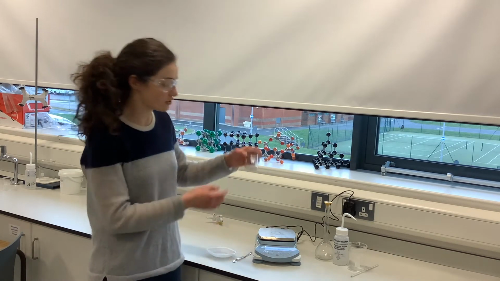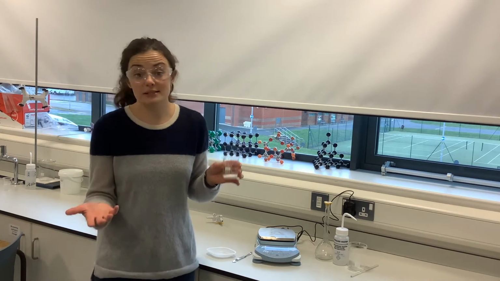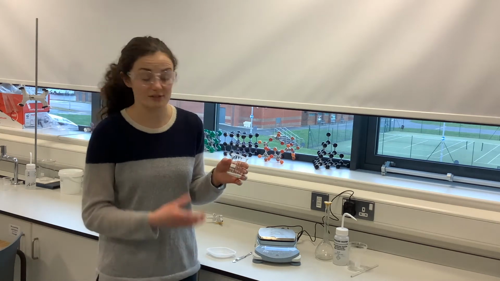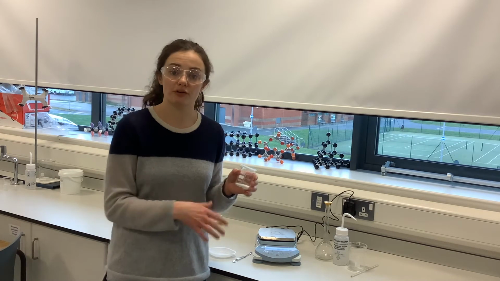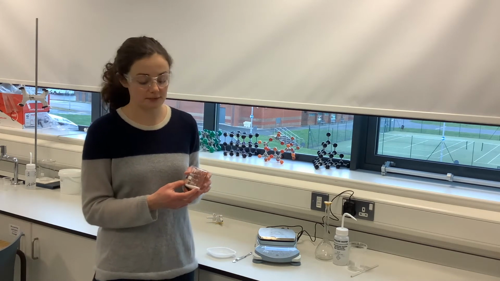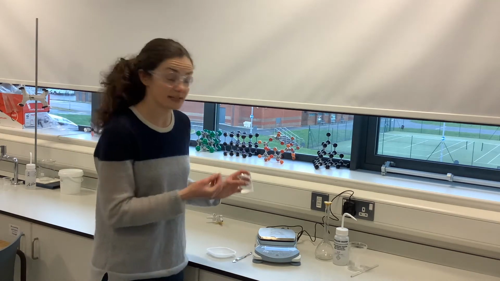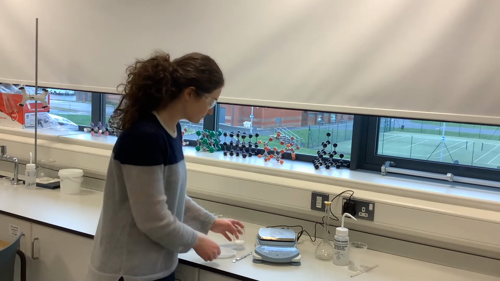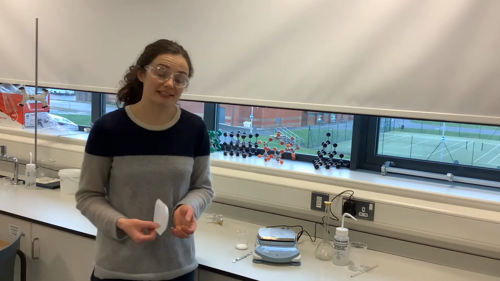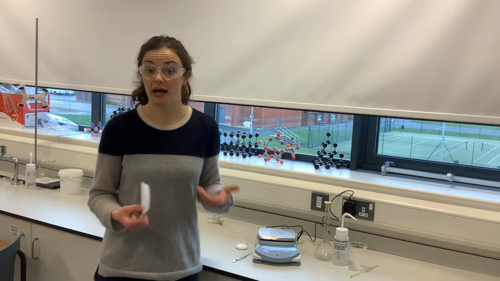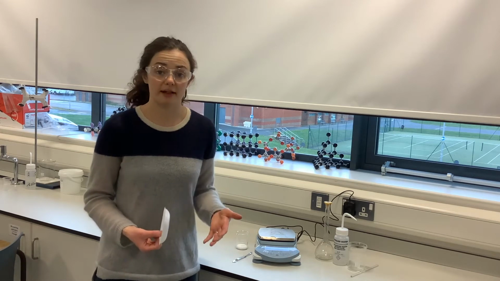You can see that it's a white solid at the minute. That's because it's a group 1 salt, and group 1 compounds are always white solids that dissolve in water to give colourless solutions. So you can see the white solid now, it's like a crystalline solid because it's hydrated. But when I weigh it out, I need to know exactly the mass that I have in my solution, and that will allow me to do my calculations.